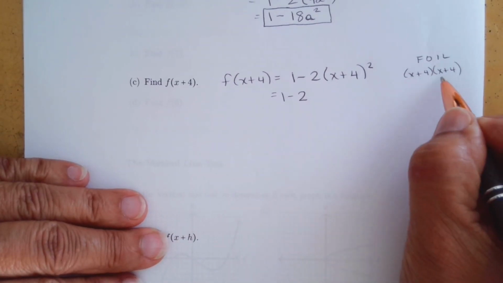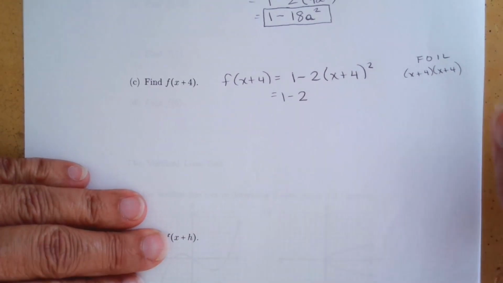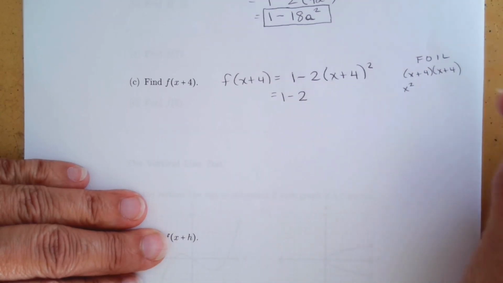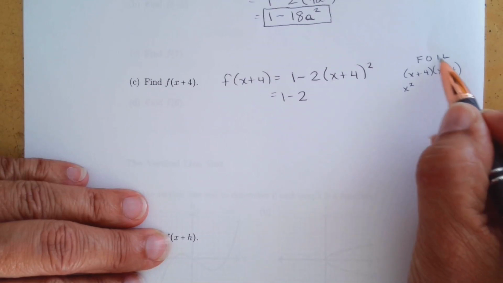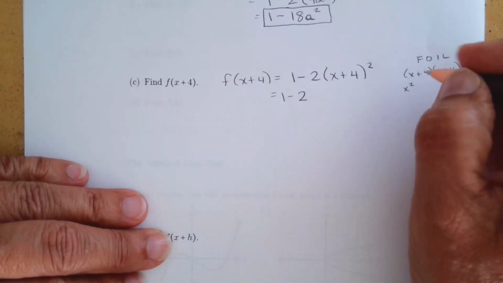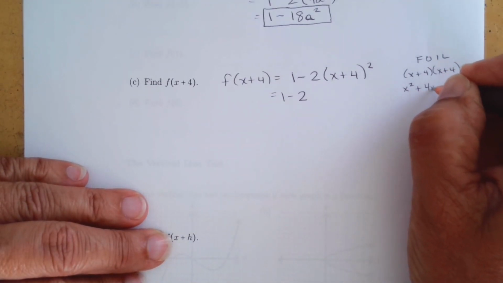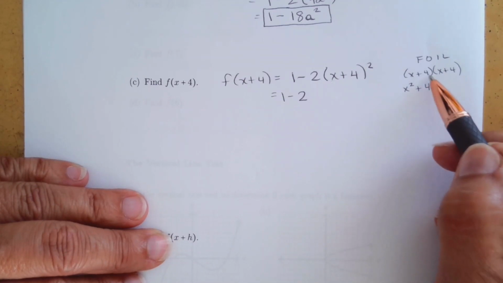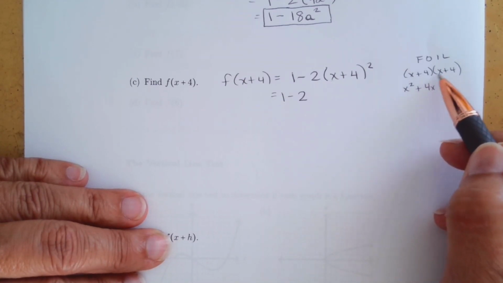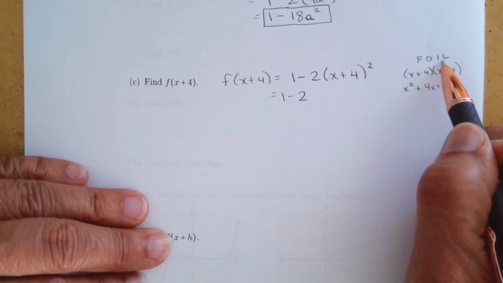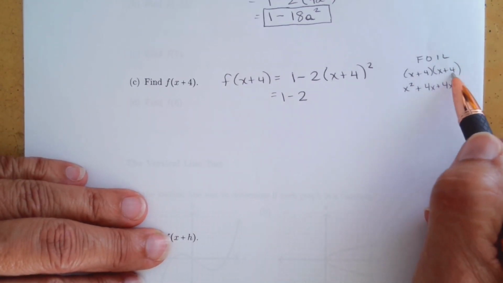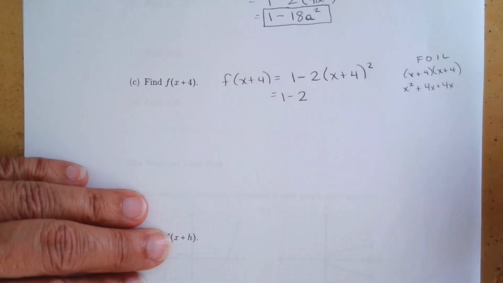So first would be x times x, the first two things in each parentheses, that's x squared. Outer would be x times 4, the outer terms. So x times 4 is 4x. I stands for inner, which are the inside terms, these guys. So 4 times x again is 4x. And then L stands for the last two terms. So that would be the 4 and the 4. 4 times 4 is 16.